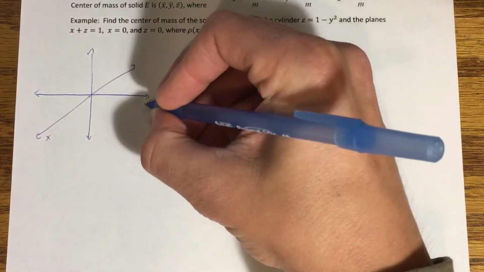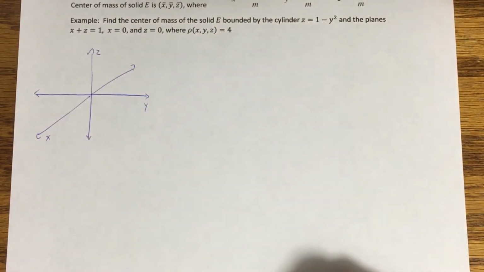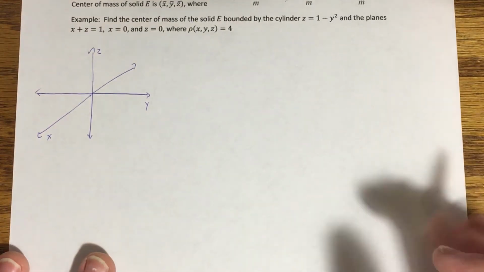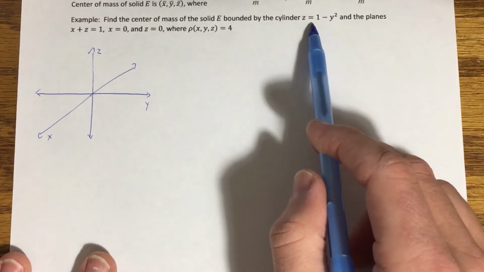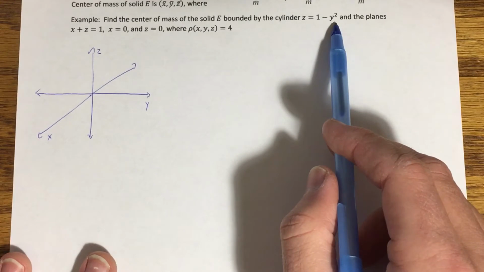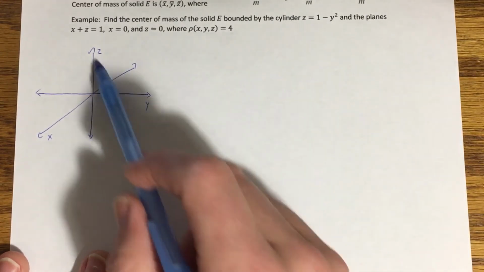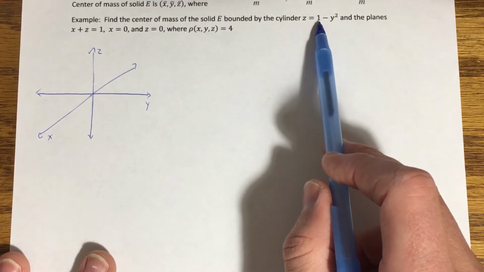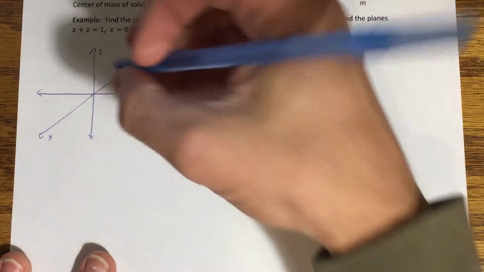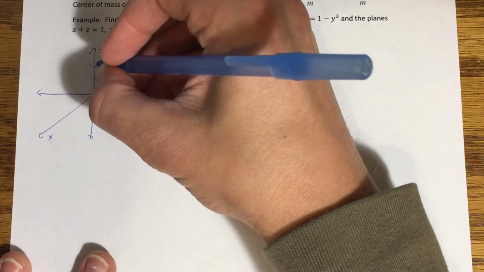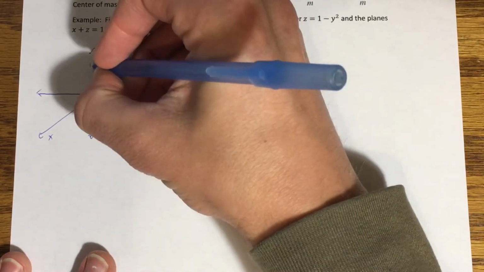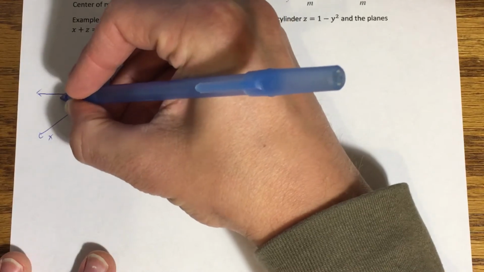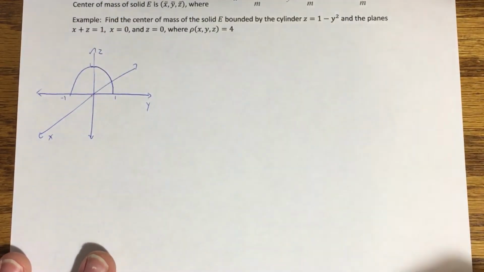So we have x, y, and z there. Now, to begin with, the cylinder z equals 1 minus y squared is going to have a trace in the yz plane that looks like a parabola opening downward with a vertex at (0, 1). So that's going to be here. If this is 1, it's going to be a parabola that goes down like this. I'm going to have a -1 there and a +1 there.